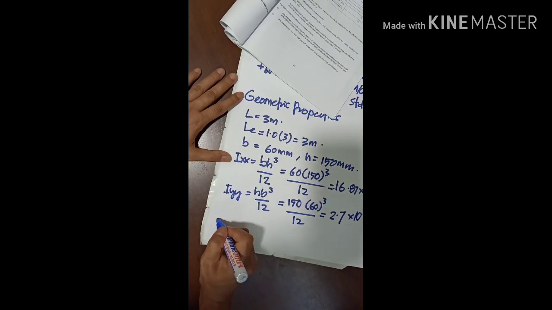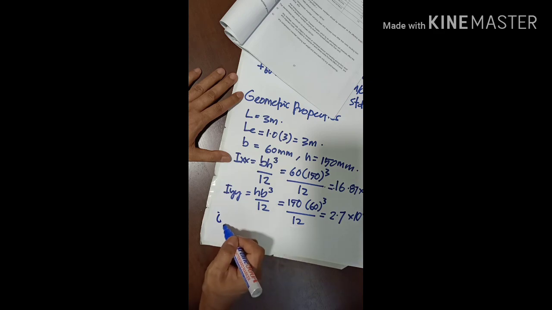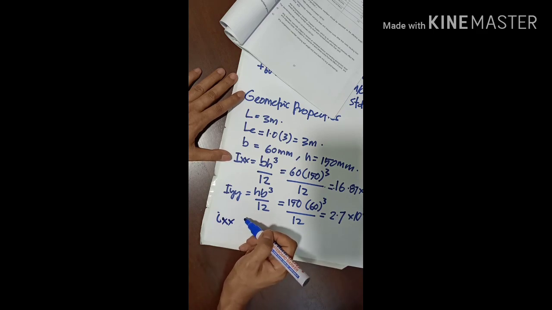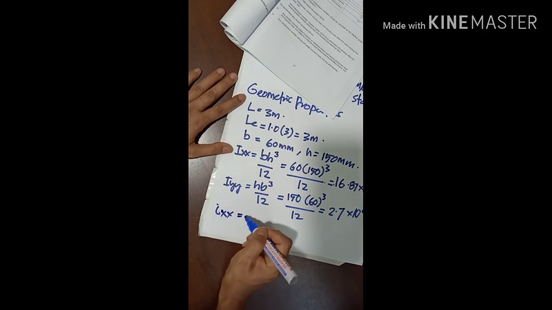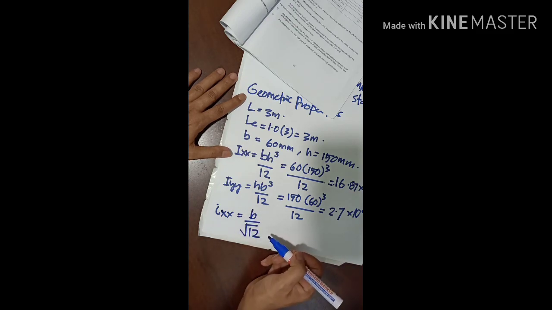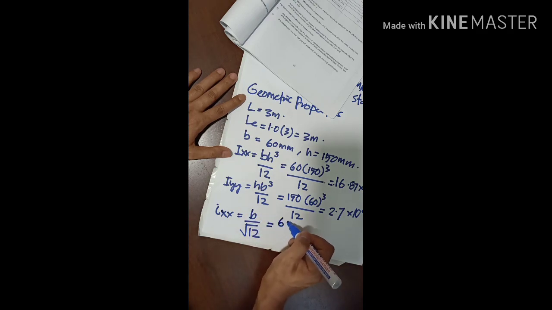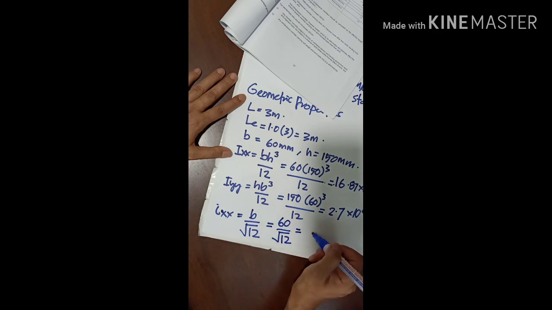Next we have to identify the radius of gyration, which is small ixx. The equation used for the radius of gyration is b divided by square root of 12. So 60 divided by square root of 12 gives us a value of 17.32.